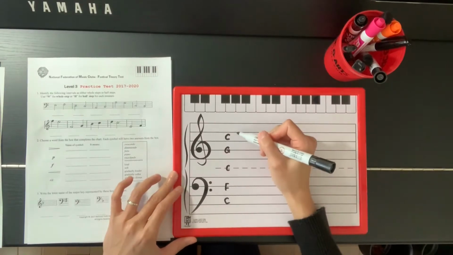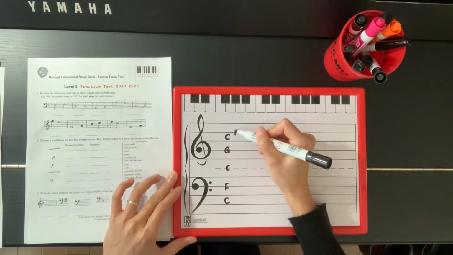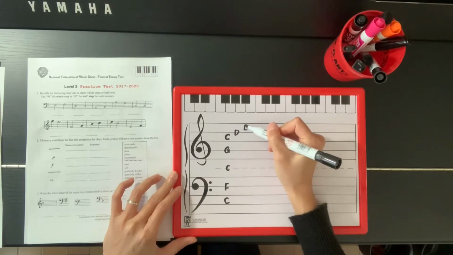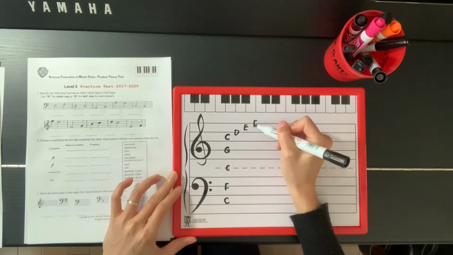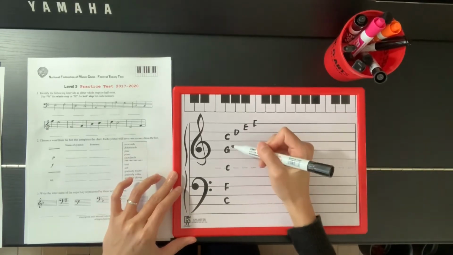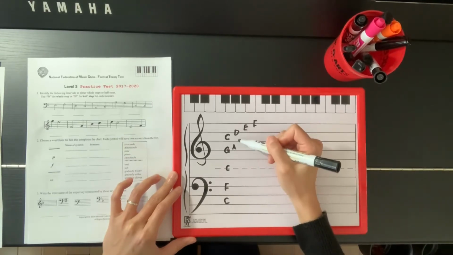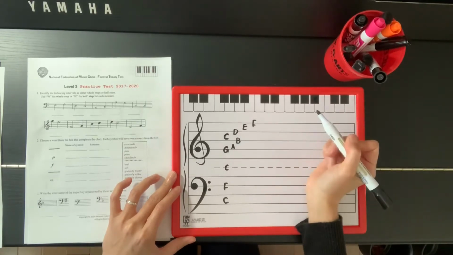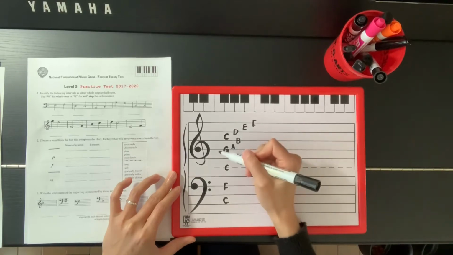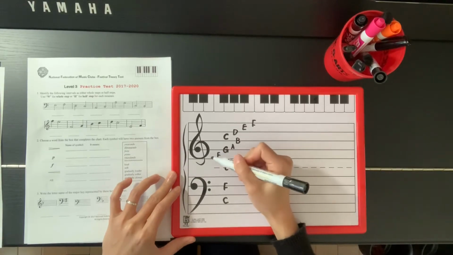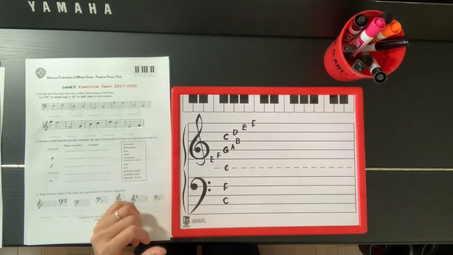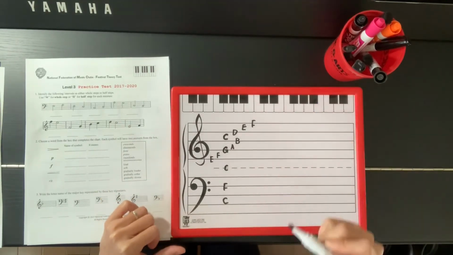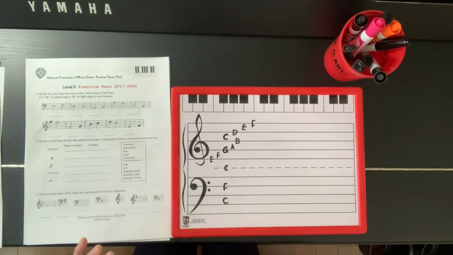So C go up is D, then you have E and F. G go up is A, and you can think of A go up is B, whereas treble C goes down is B. So B is the line note, and G go down is F, F go down is E. And I recommend using the landmark notes to help you find out all the other notes.